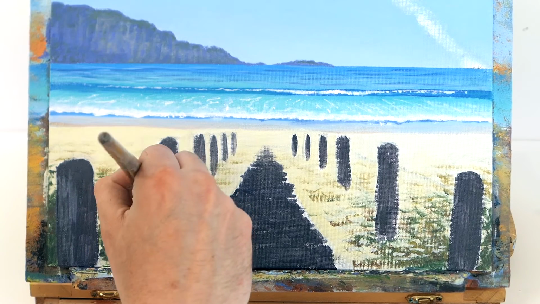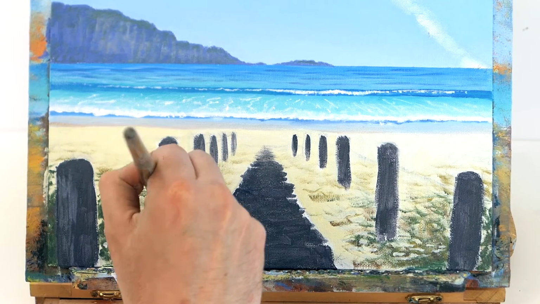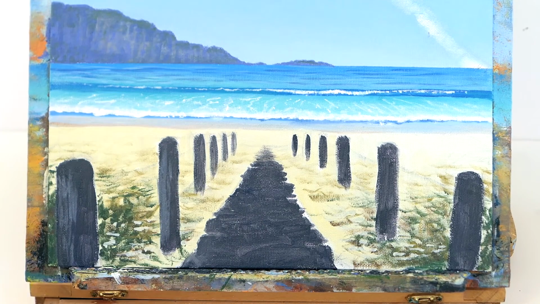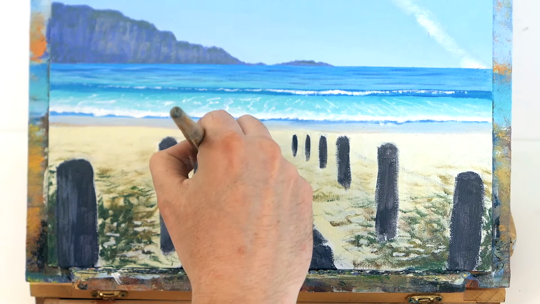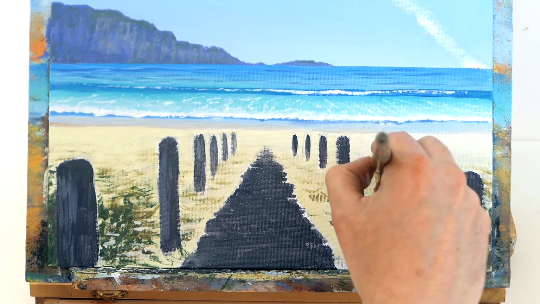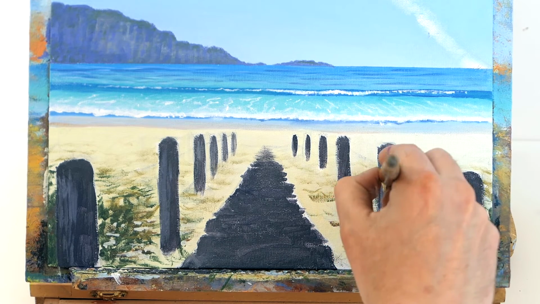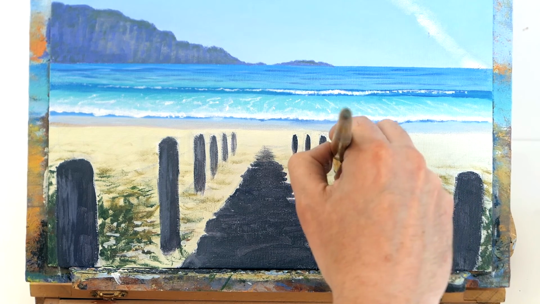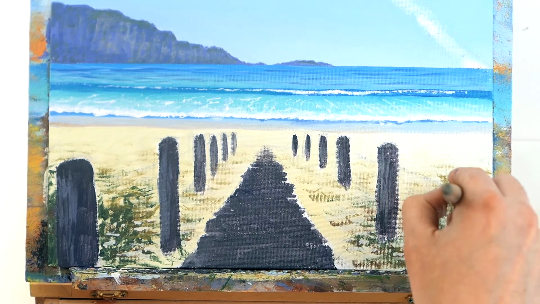And I'm going to literally leave gaps again so the underpainting looks like it's shining through. So I'm just leaving little thin gaps, and that's going to create the illusion of bark. By leaving lines of that darker shadow colour to shine through and not covering up all of it, I can make it look 3D and make it look like it's wooden and bark-like.